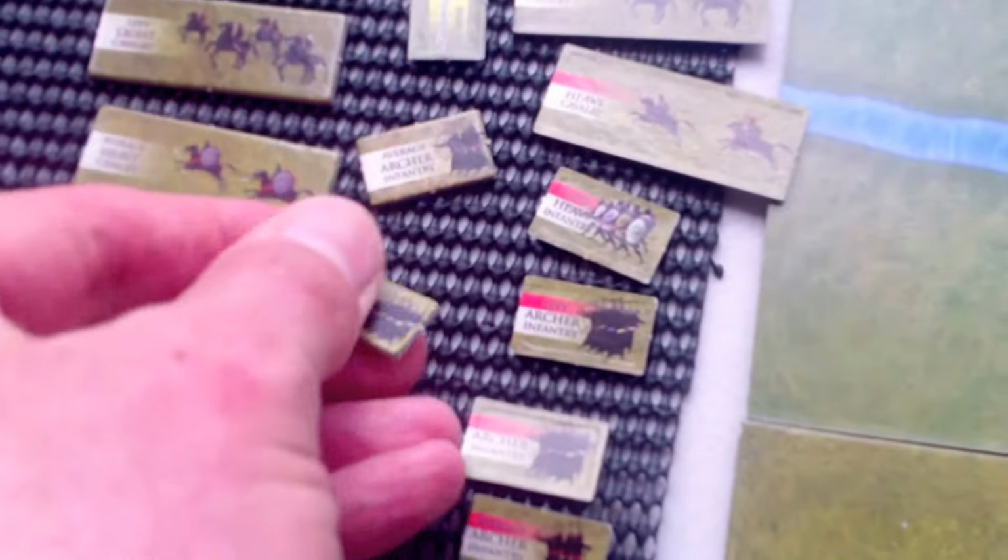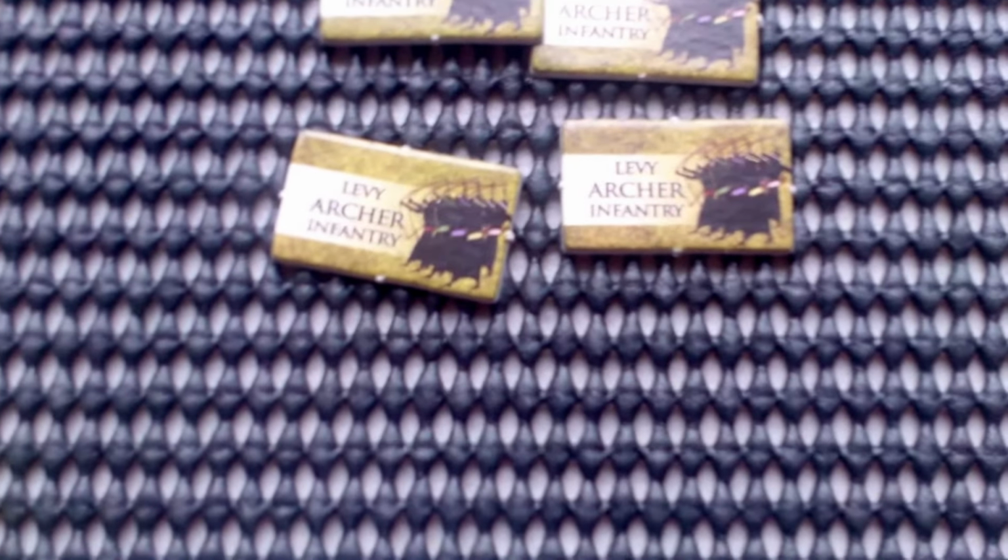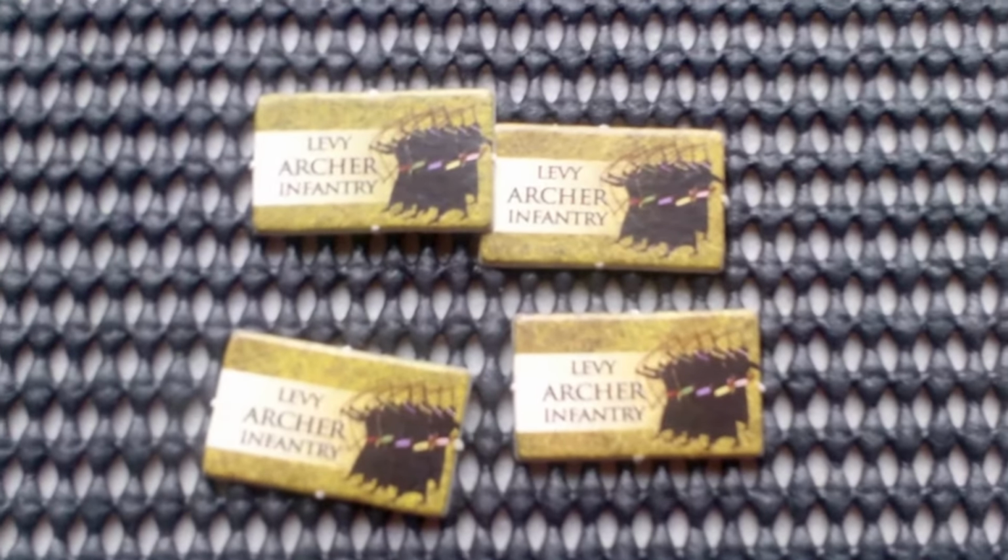With only 2 units left on the board, they go to the withdrawal column, and the Greeks are victorious, hugely victorious. The Persians failed to get levy archer infantry 4 units onto the board, and I believe they go into the withdrawn pile as well.